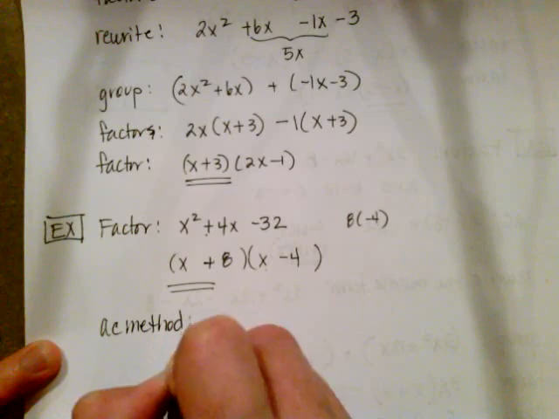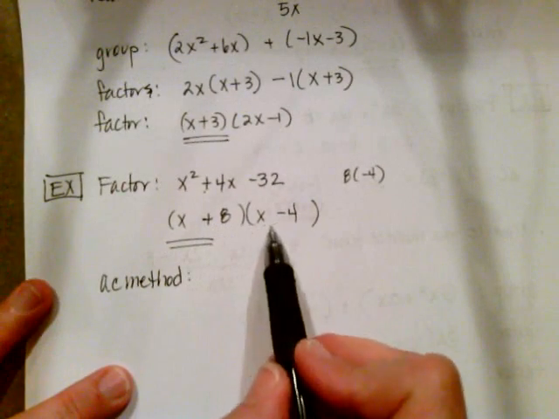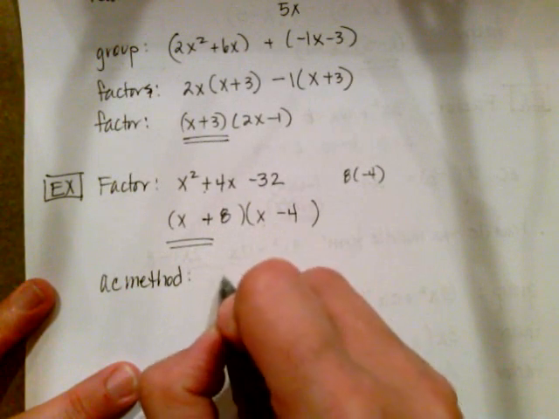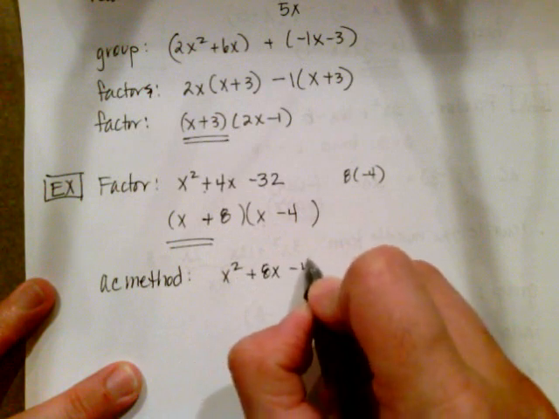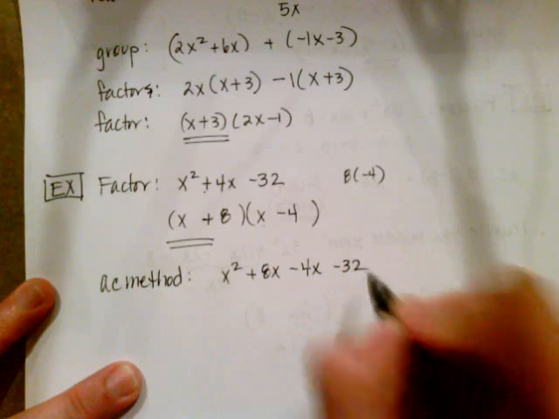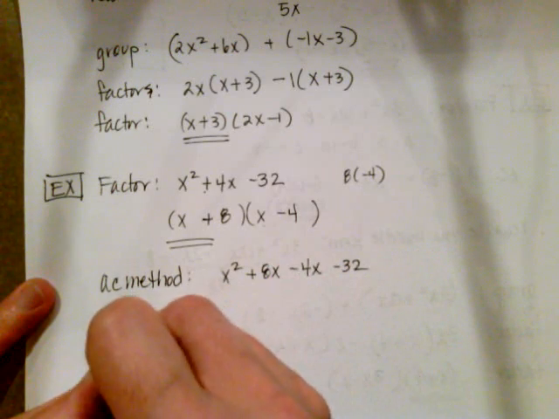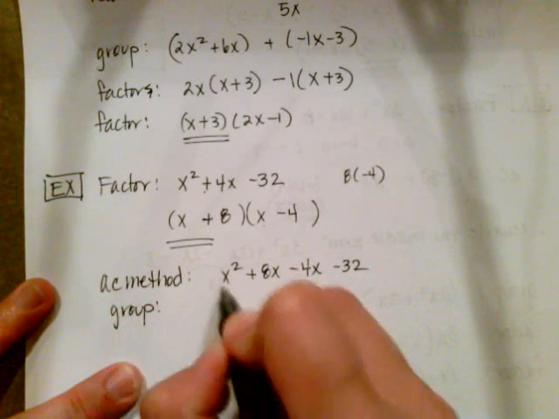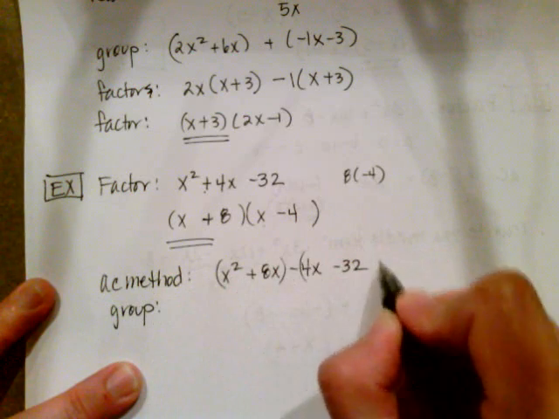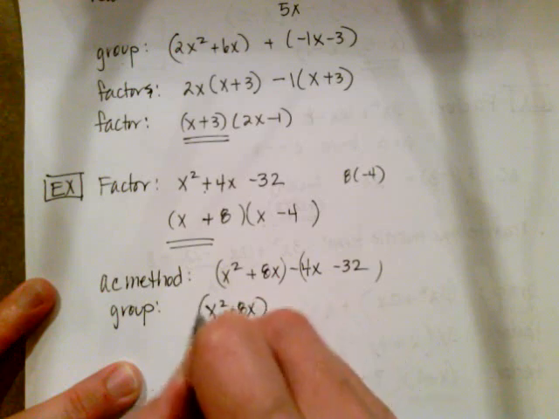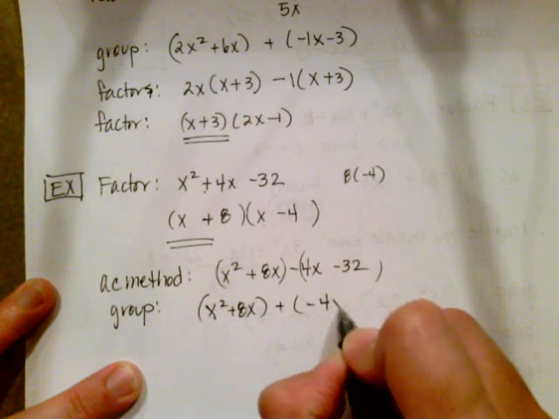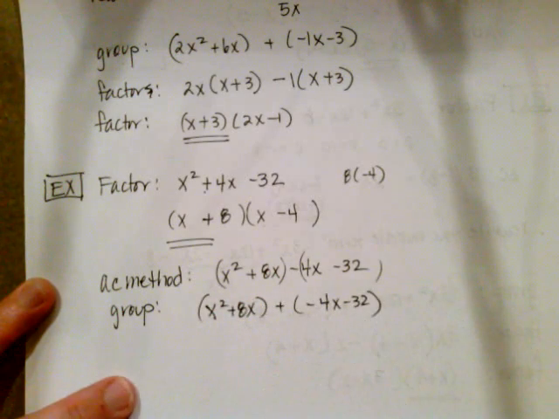kind of abbreviated. So you already know that the 8 and the negative 4 work. So if I rewrote my terms, it would be x squared plus 8x minus 4x minus 32. And then I'm going to group, and I would group those two and those two. So it's going to be x squared plus 8x, and then there's my plus, and then the negative 4x minus 32.